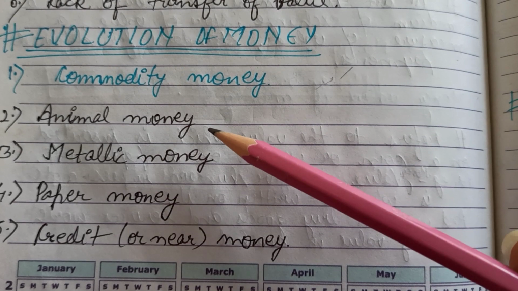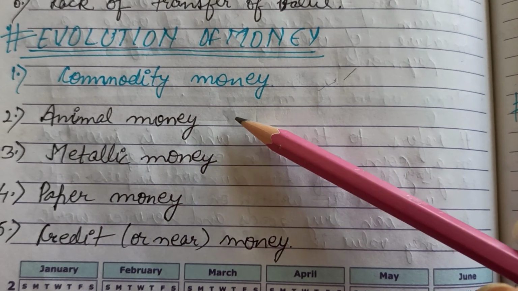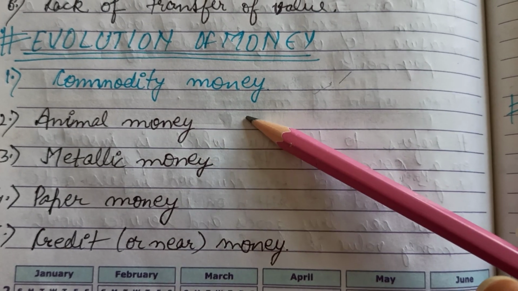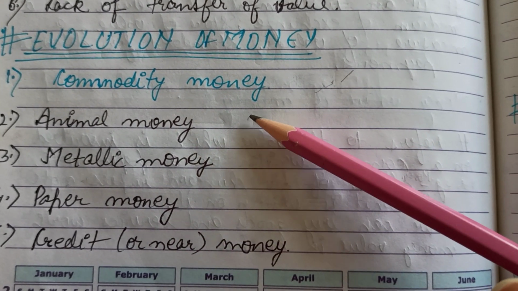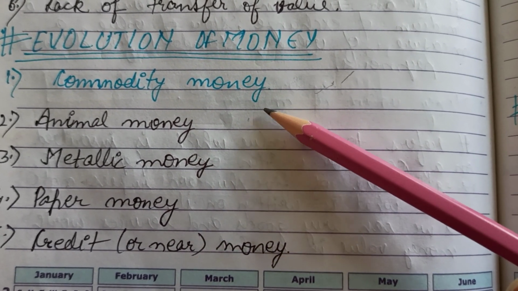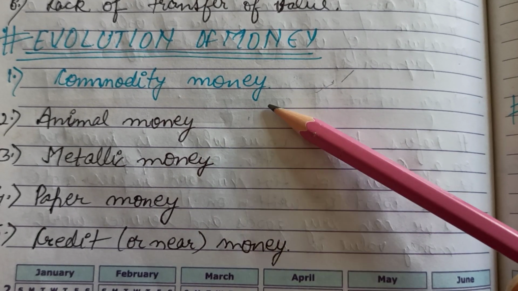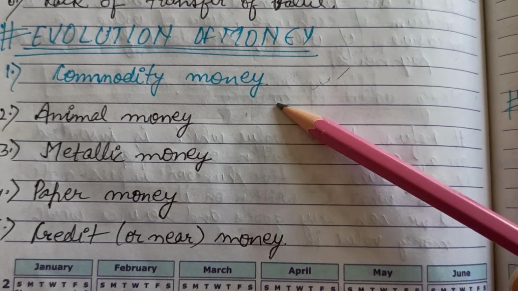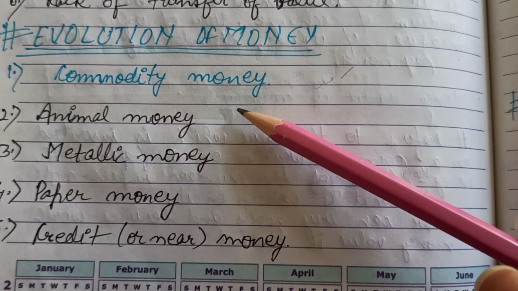Clear? Then comes the animal money, in which animals were used as a medium of exchange. For example, I need to buy some grains from a farmer. In return for that, I will provide him with an animal, for example a cow, horse, goat, etc. This is known as animal money.